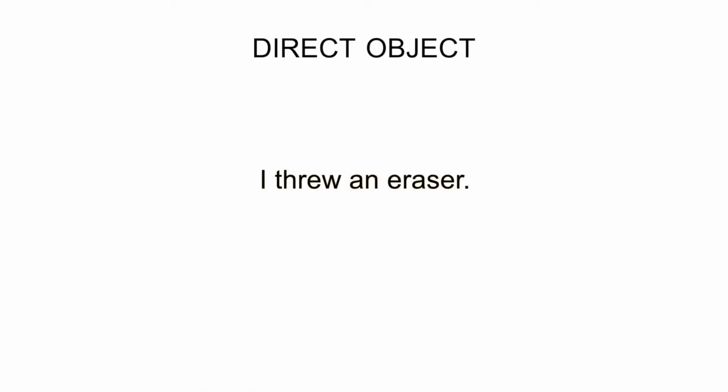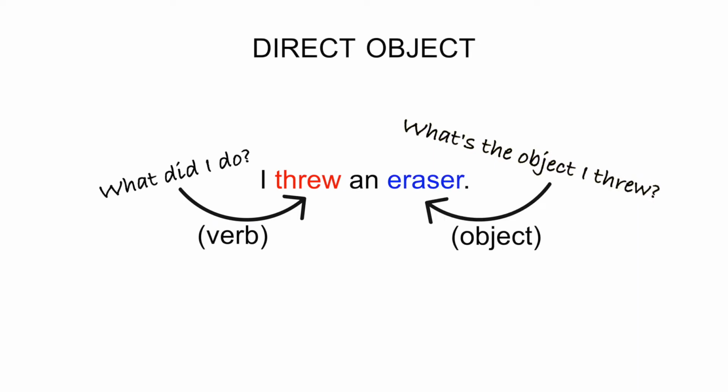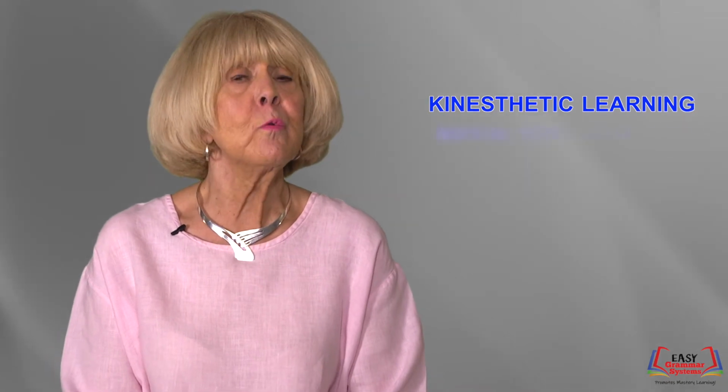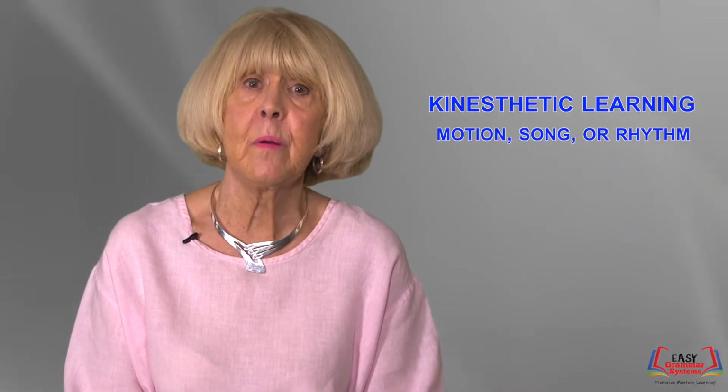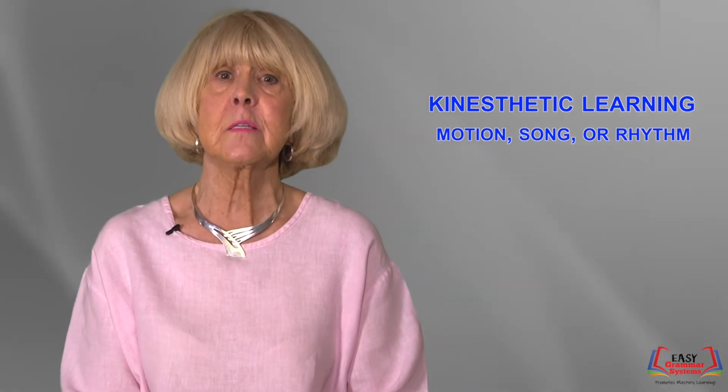Let's look at the sentence. I threw an eraser. What did I do? I threw an eraser. Threw is the verb. What's the object I threw? An eraser. That's all a direct object is. It's after the verb threw and receives its action. You may use kinesthetic learning, which includes motion, song, or rhythm. Ask students to provide an example of direct objects.